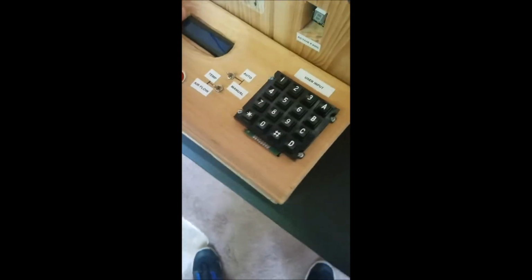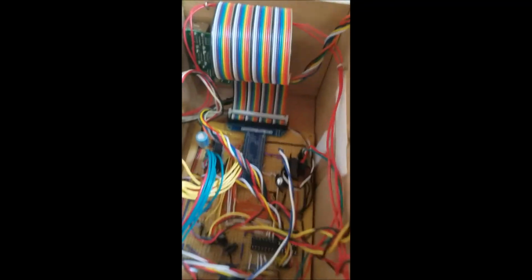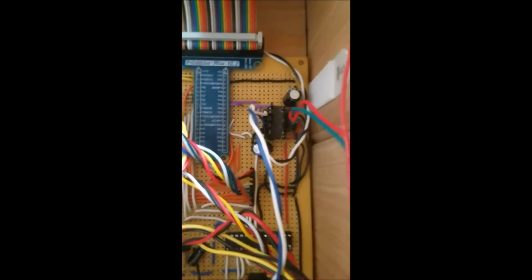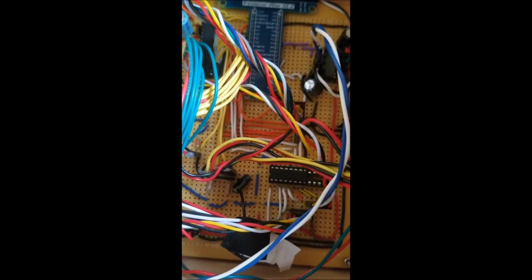Inside of the control panel is most of where everything is wired. In here you will see we have a Raspberry Pi hooked up with a cobbler. This breakout board has many things on it. Here's our motor driver, here's our port expander, and here's our ADC, our analog to digital converter.